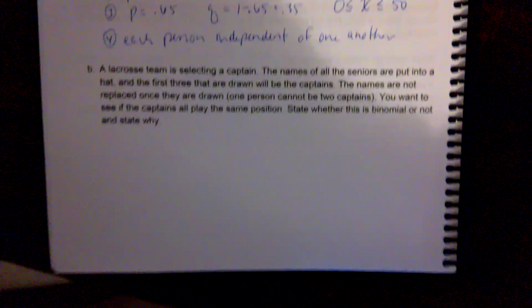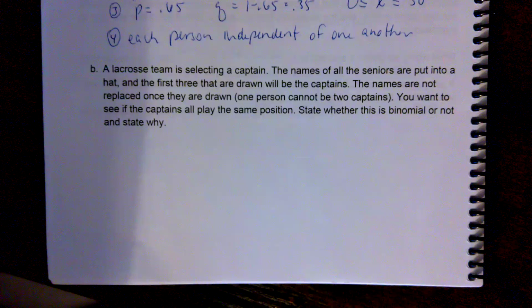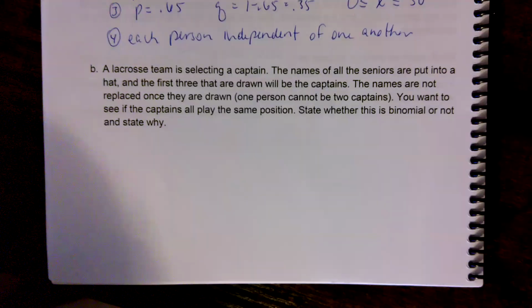Let's look at B. So B says, a lacrosse team is selecting captains. The names of all the seniors are put into a hat, and the first 3 that are drawn will be the captains. The names are not replaced once they are drawn. One person cannot be 2 captains. You want to see if the captains all play the same position. State whether this is a binomial or not, and state why.